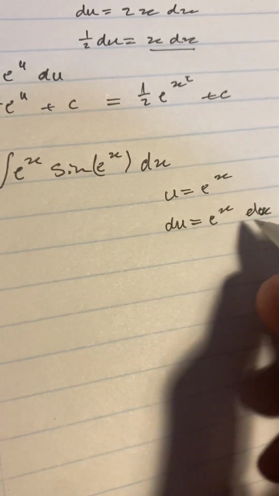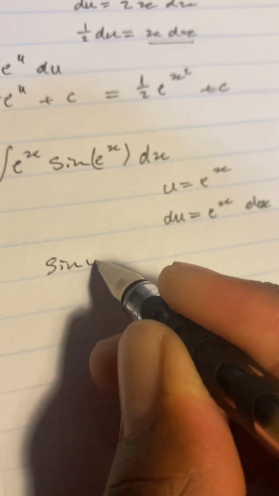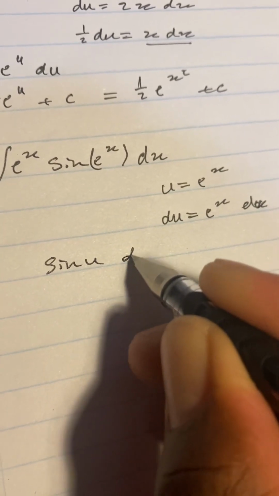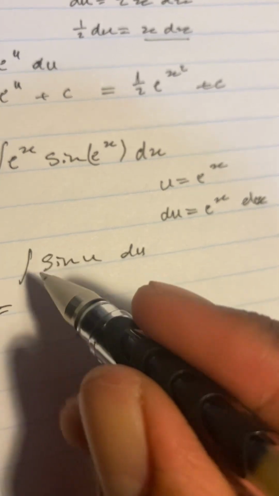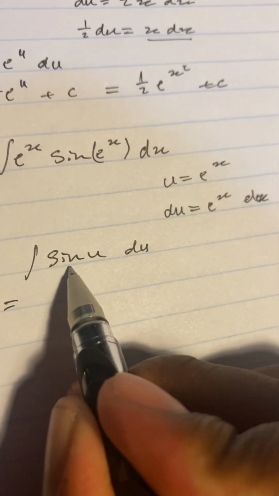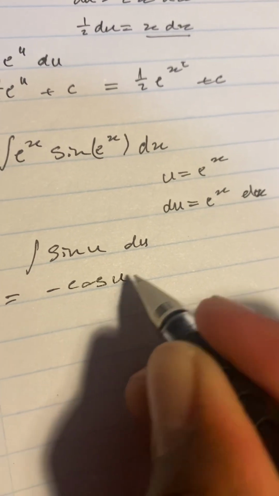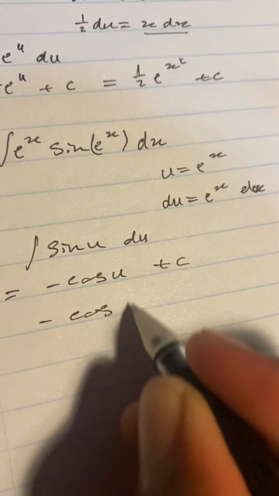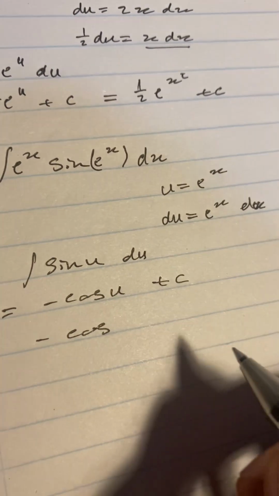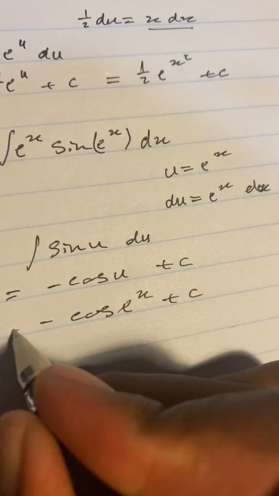Then you have sine of u du, and the integral of this will give you negative cos of u plus c. Substitute your u back, and you have negative cos of e to the x plus c. Then you're done.